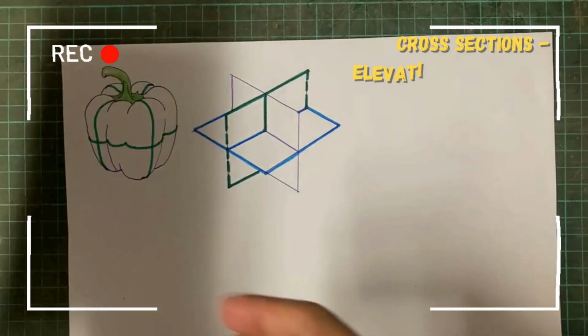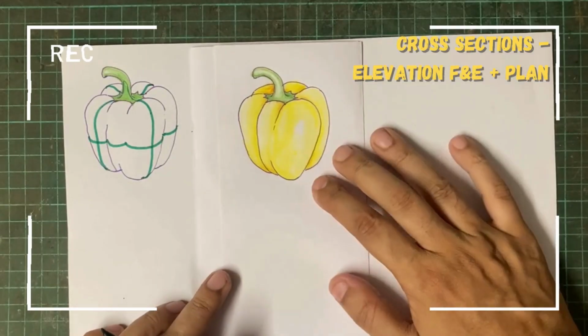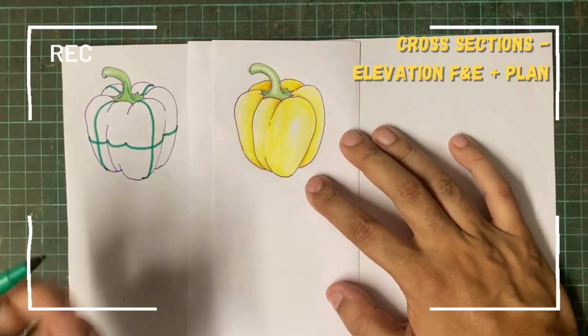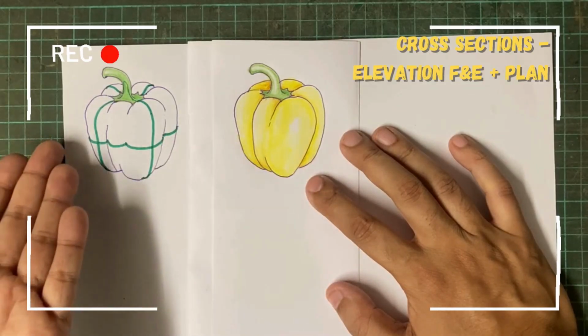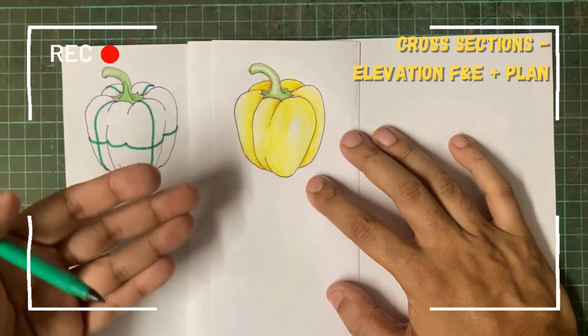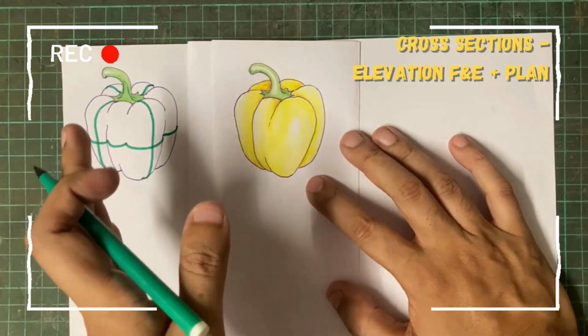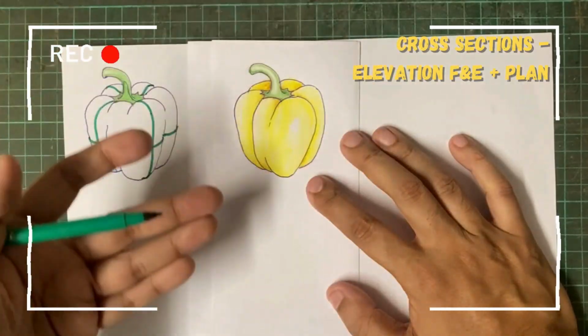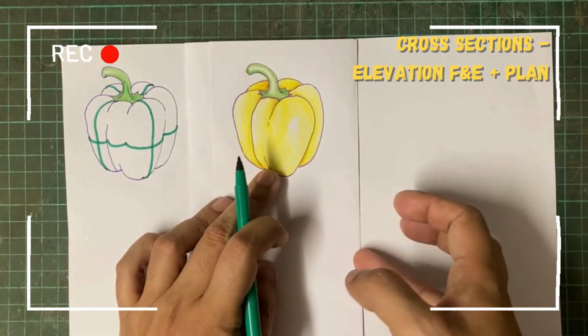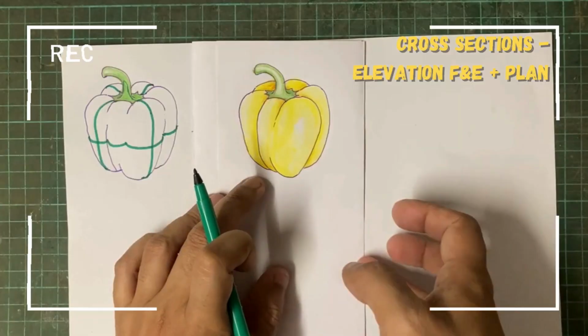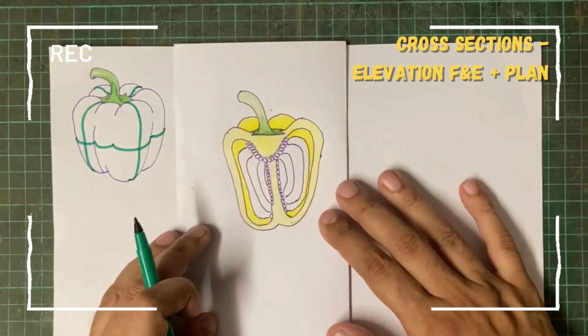Okay, so now what we're going to do is, let's say this is the capsicum, which we are cutting either along the top plane or along one of the front or the side plane. So let's say we cut this piece. Now we have cut it vertically. So that's the first piece that we have cut.